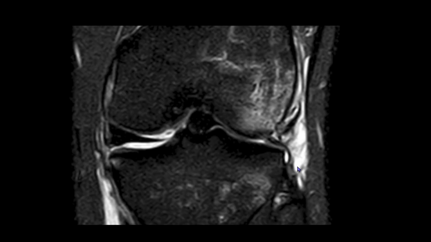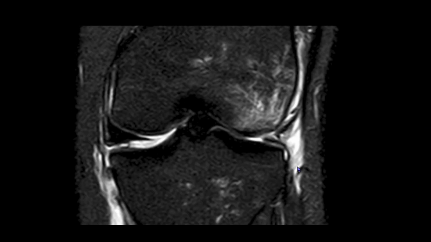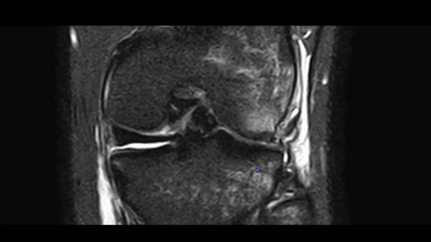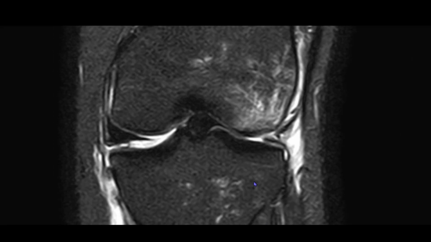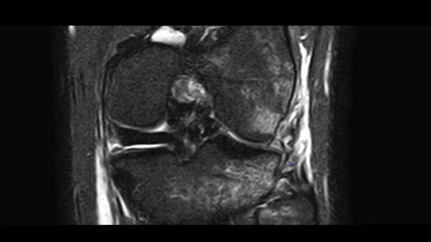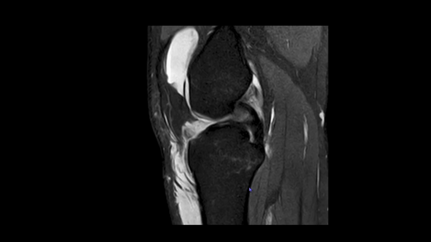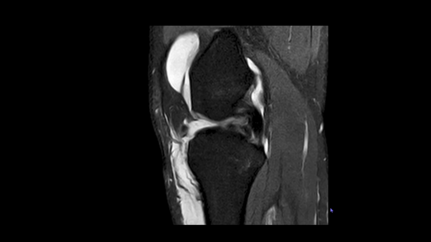Here we can correlate the same thing in the coronal images, whereby we see the anterior cruciate ligament attaching onto the tibial aspect. The mid fibers are seen, however there is no attachment at the femoral aspect. Then looking at the posterior cruciate ligament, we are able to see the PCL in its entirety. However, there is buckling of the PCL, but there is no tear.